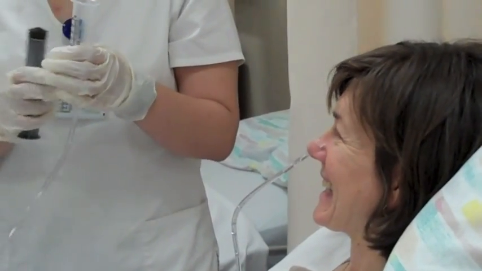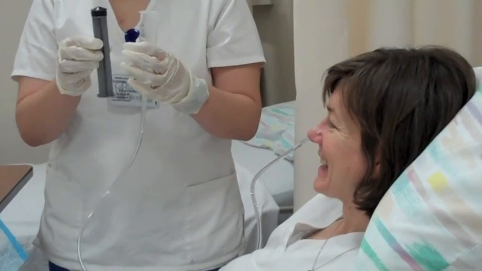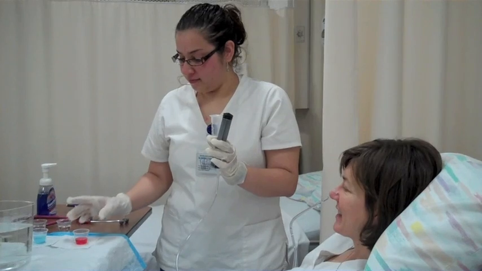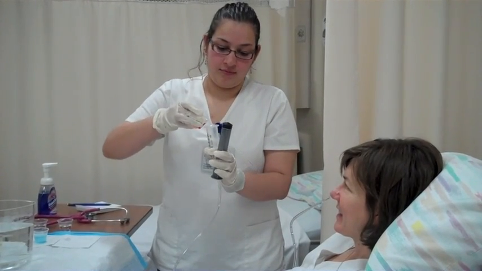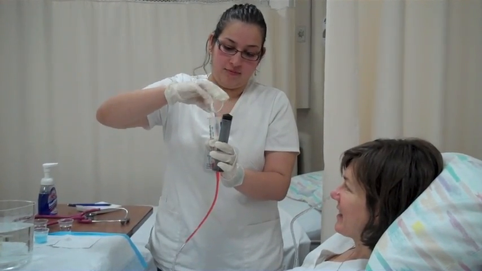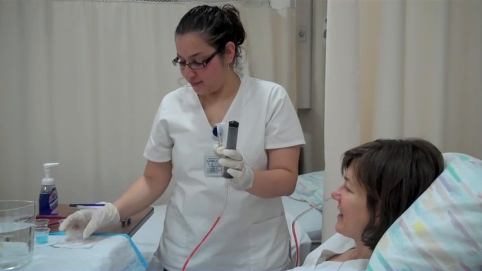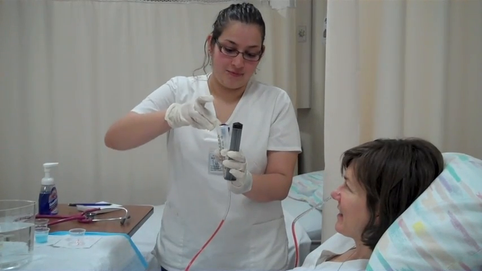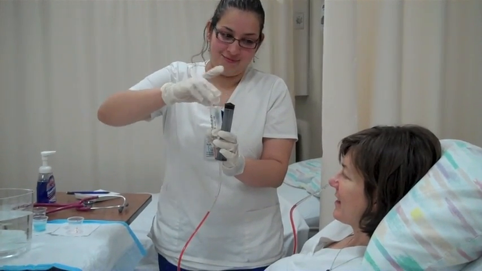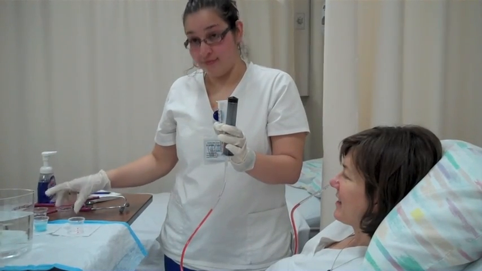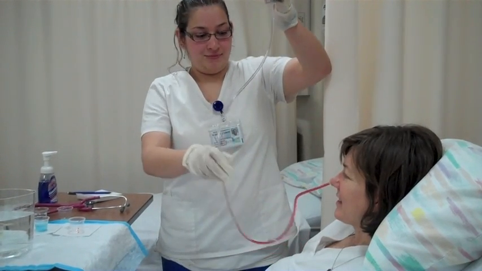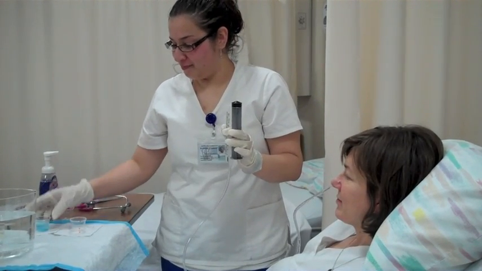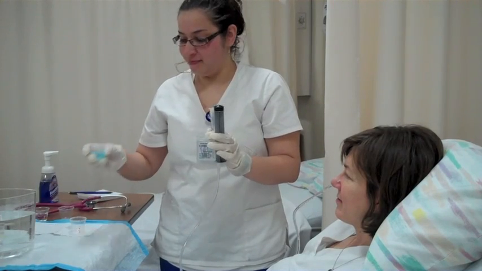Step 7. After flushing, medications are ready to be administered. Administer the first dose of medication by pouring it into the syringe. Follow this with a 5 to 15 milliliter flush of water. Continue administering medications one at a time while flushing in between each dose.